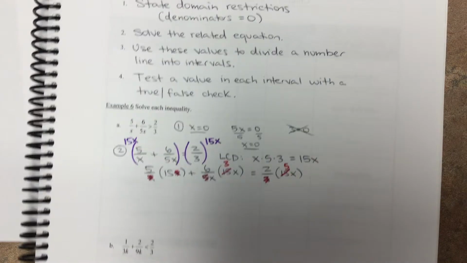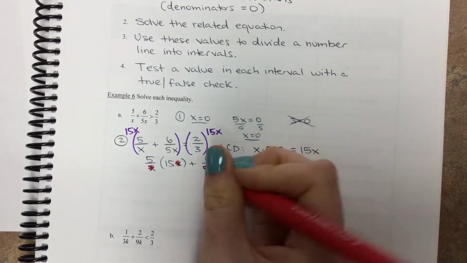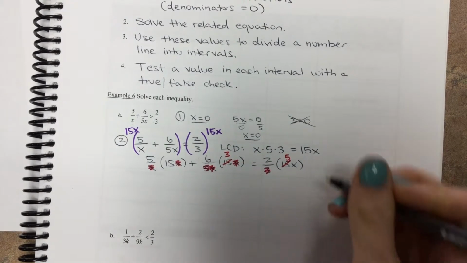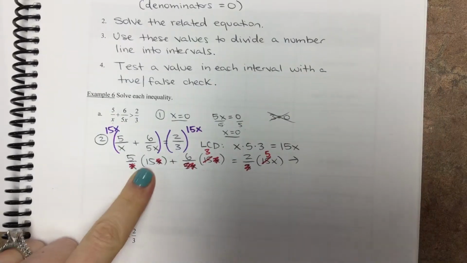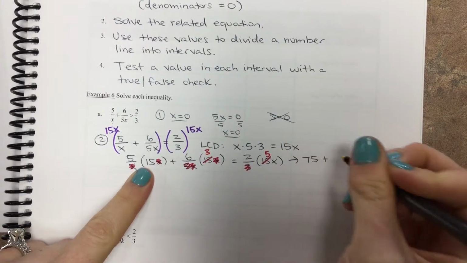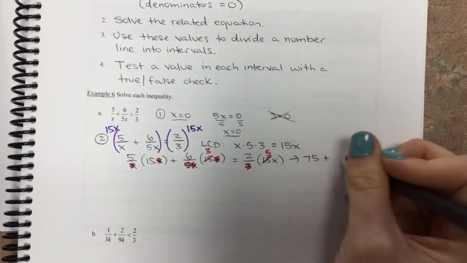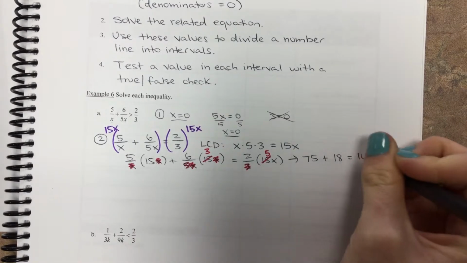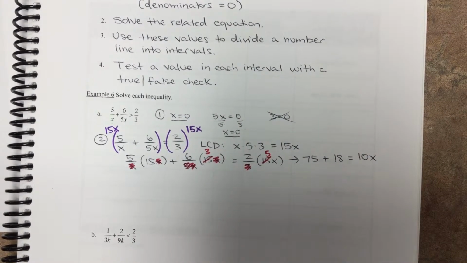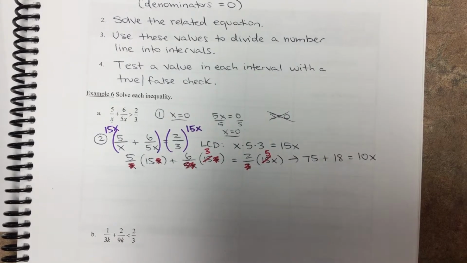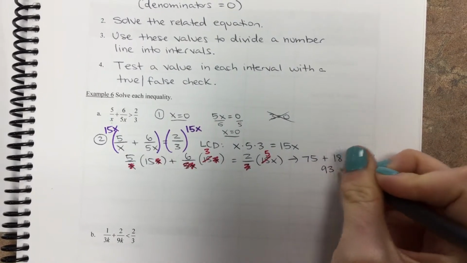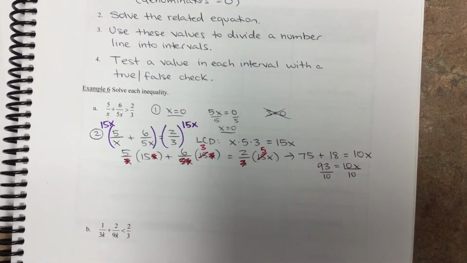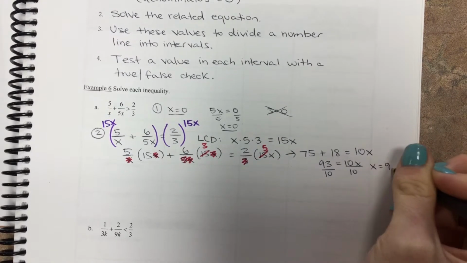Okay, so same process that you guys were doing yesterday. So now, whoops, I missed this x right here. So all of my denominators have canceled, and I can rewrite this equation. So my equation now becomes 5 times 15, which is 75, plus 6 times 3, which is 18, equals 2 times 5 times x, which is 10x. Okay, so all I would have to do is add these pieces together over on the left-hand side. So 75 plus 18 is 93, equals 10x. So I would divide both sides by 10, and I'll end up getting x equals 9.3.